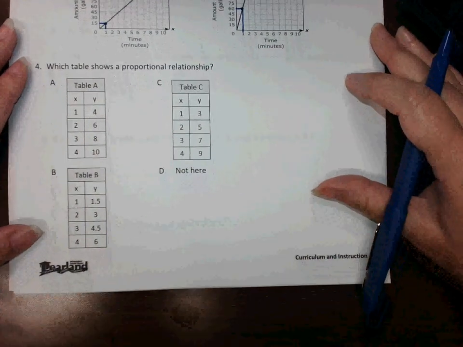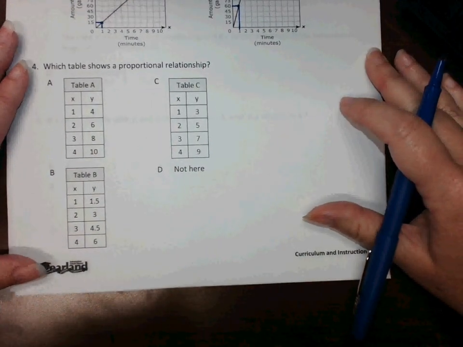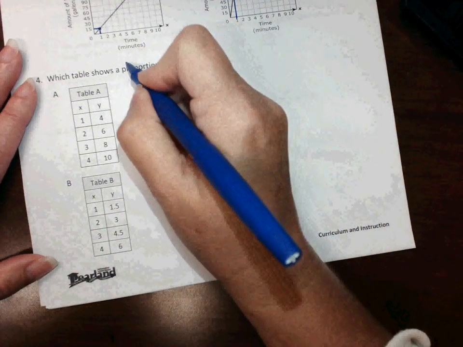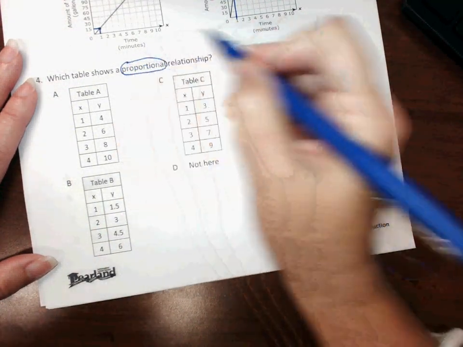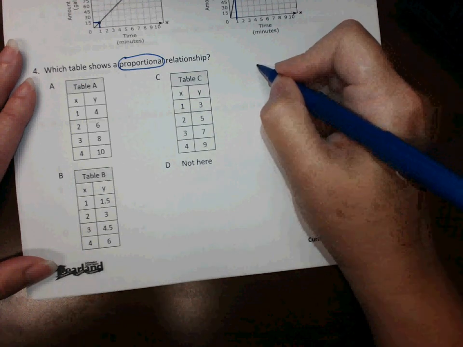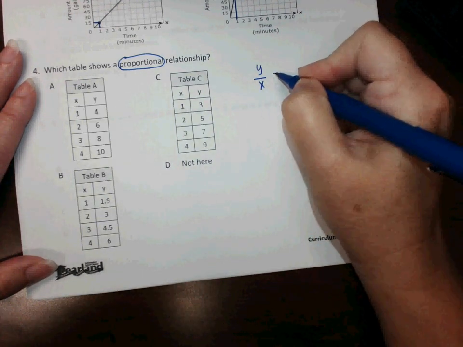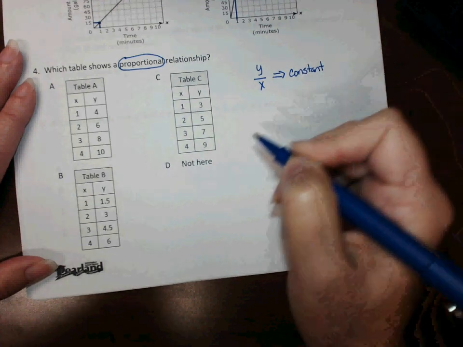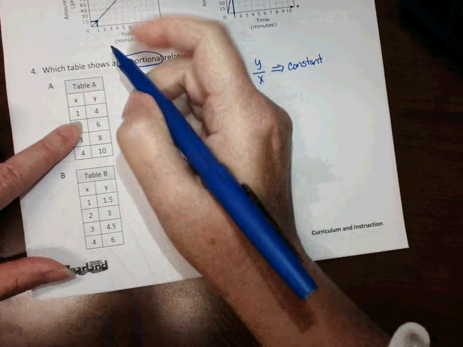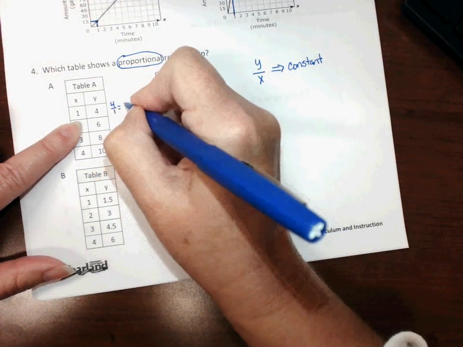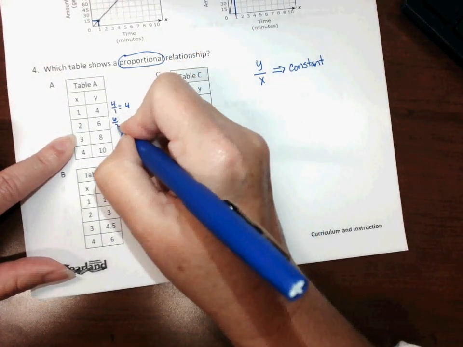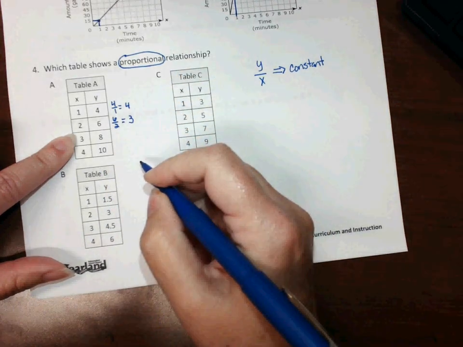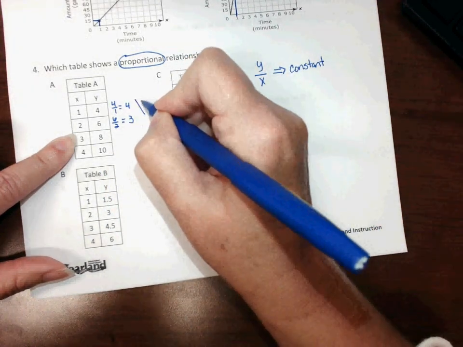Okay? Number 4. Which table shows a proportional relationship? If we're talking about proportional, you can stay inside the table. In other words, y divided by x has to remain constant. So I can do 4 divided by 1 equals 4, 6 divided by 2 equals 3. It's not constant, right?